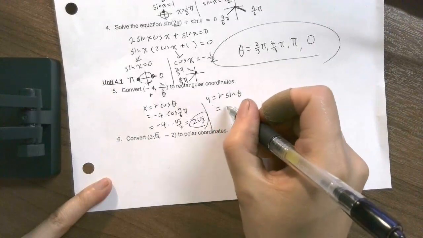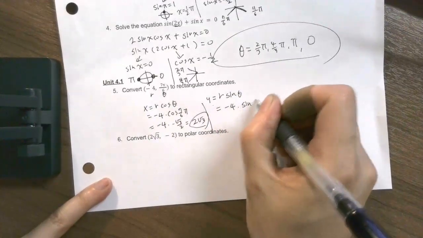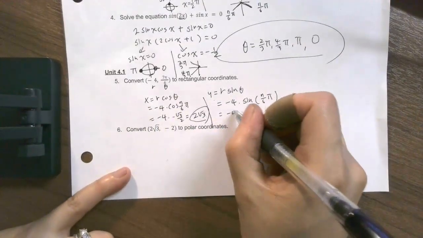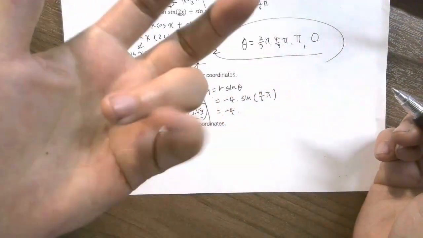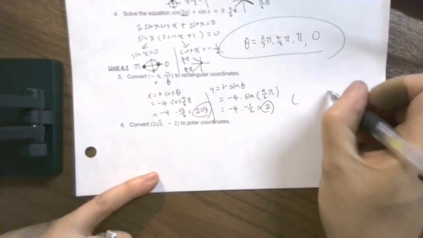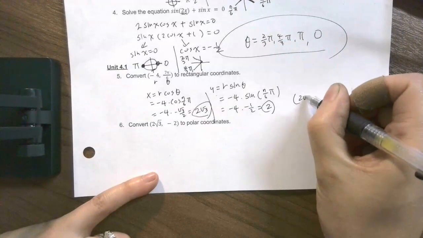What about the y value? r times sine of 7π/6. So -4 times sine of 7π/6, which is in the third quadrant, -1/2. I got 2. So what is the rectangular coordinate? x is 2 radical 3, comma, y is 2.